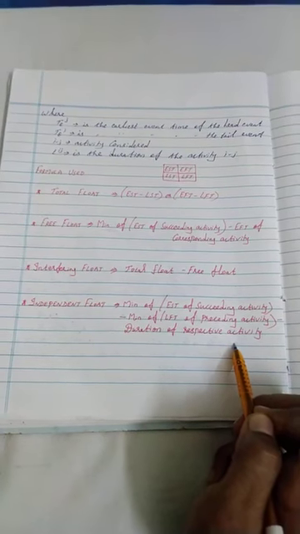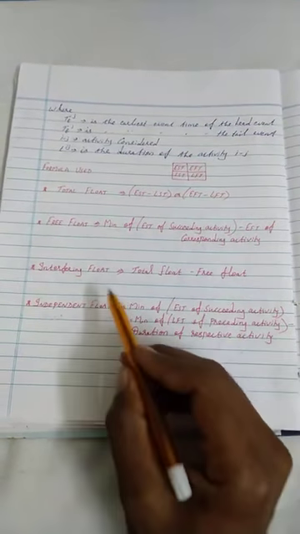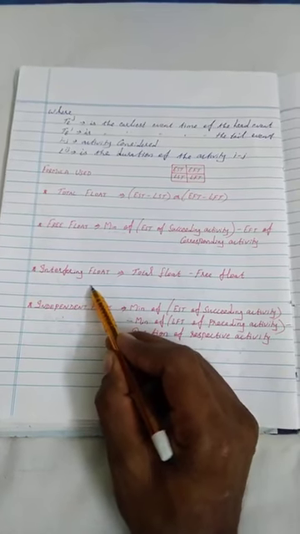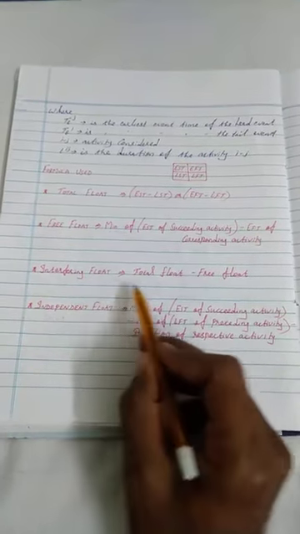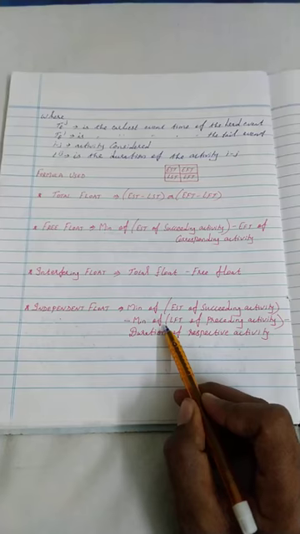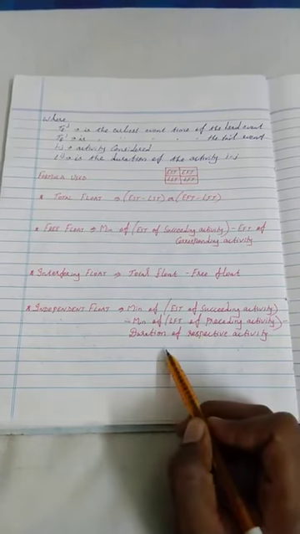So this is the formula. Mind it, students, don't get confused between interfering float and independent float. This is very simple. Interfering float is total float minus free float, and independent float is the minimum of EST of succeeding activity minus minimum of EFT of preceding activity minus duration of respective activity. Now we're going to see a problem.